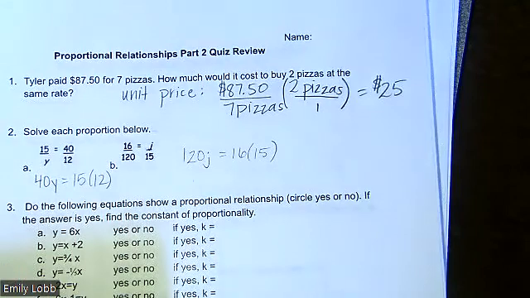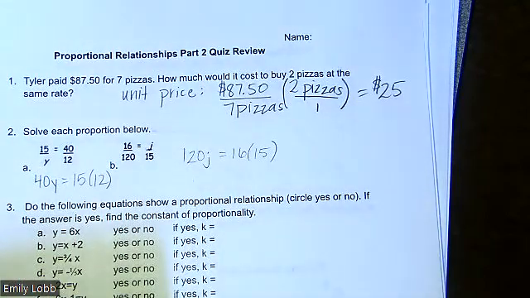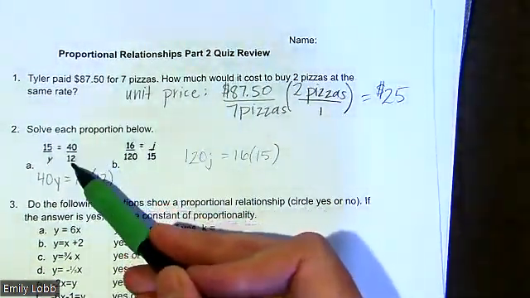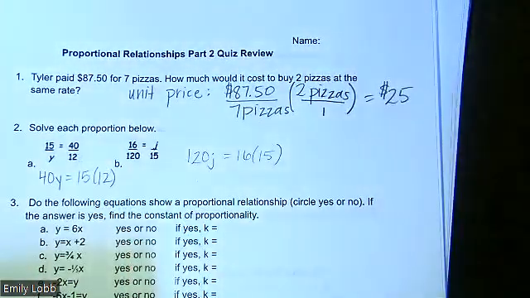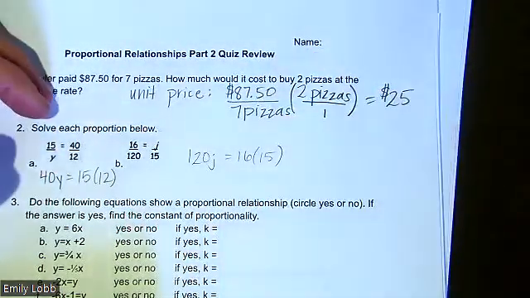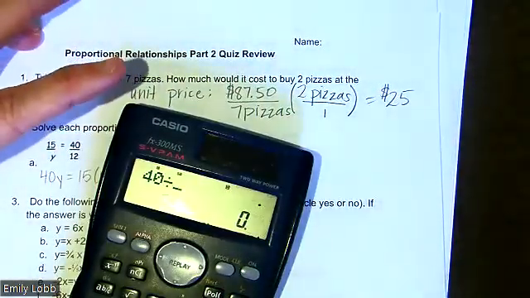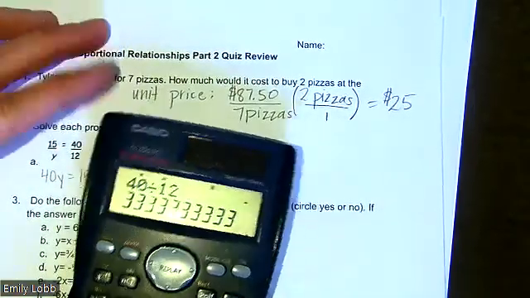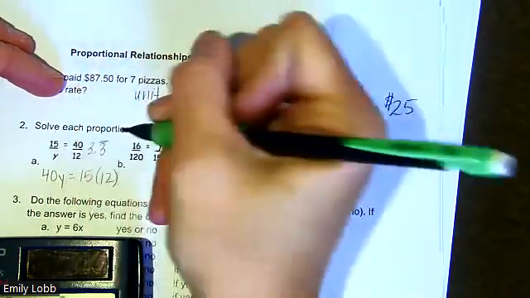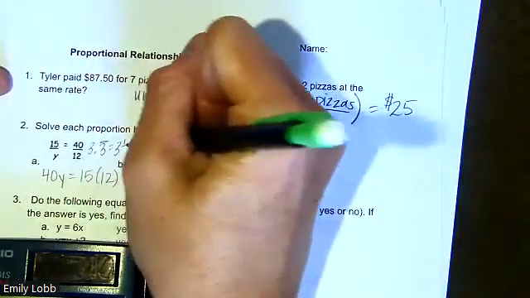2A and B, there's lots of different ways you can look at this. I would change this maybe into a unit rate. So what is 40 divided by 12? 40 divided by 12 is actually 3.3 repeating. So that's actually 3 1/3.